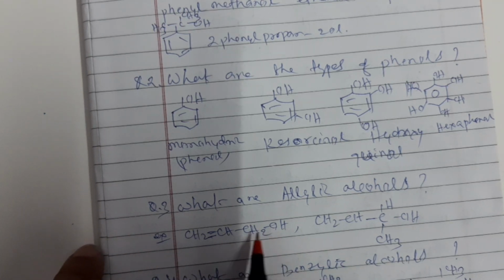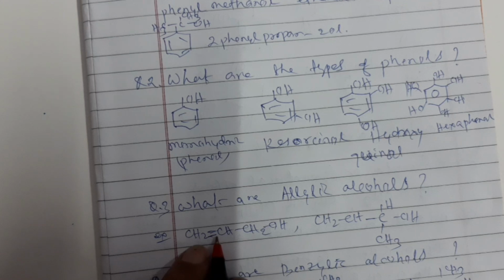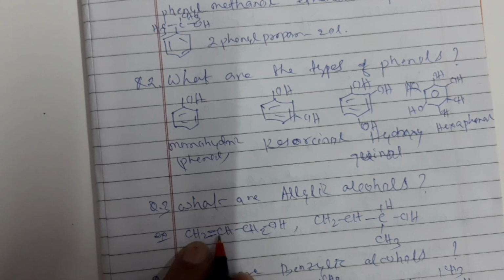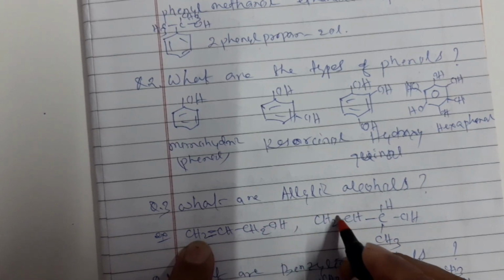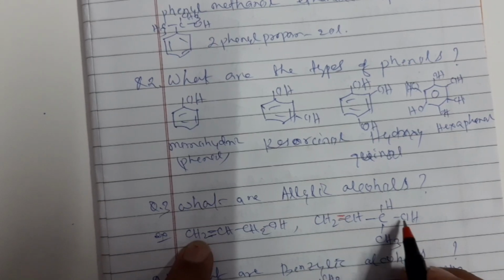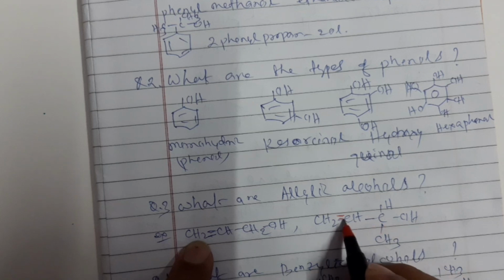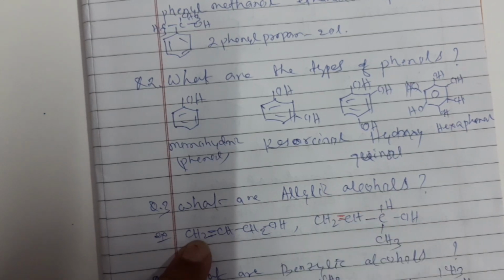The OH group is attached to a carbon atom, and this carbon atom is attached to the carbon which has a C double bond C. So this OH group is attached to this carbon atom, and this carbon atom is attached to this double bonded carbon atom. Then it is known as allylic alcohol. Also see here, OH is attached to this carbon atom, and this carbon atom is attached to C double bond C. This is known as allylic alcohol.